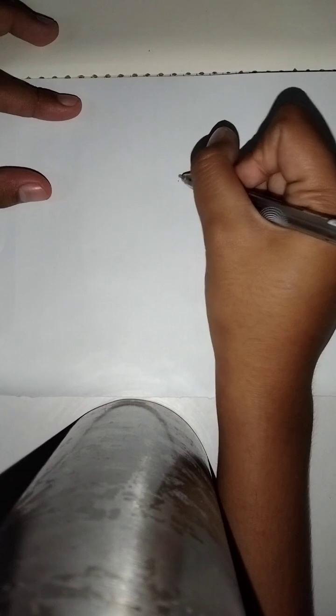The second one is tender. So in tender, small GM, shorter GZ. Long rolling period, comfortable ride for passengers. So in tender, the smaller the GM, the shorter the GZ. It will make the passengers feel comfortable. It will have a comfortable ride, and it has a long rolling period.